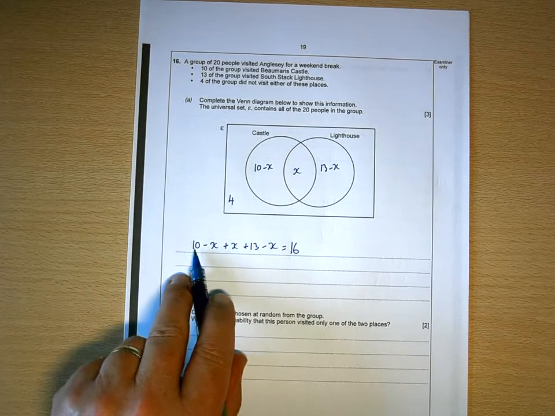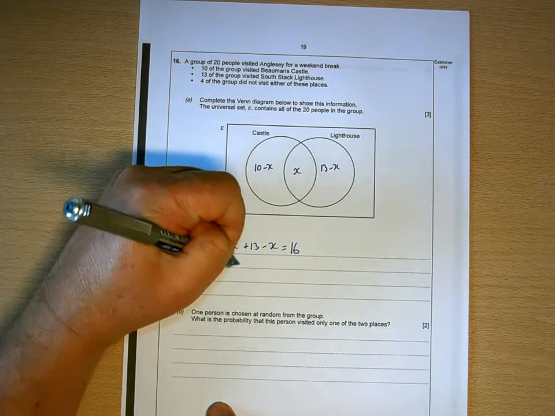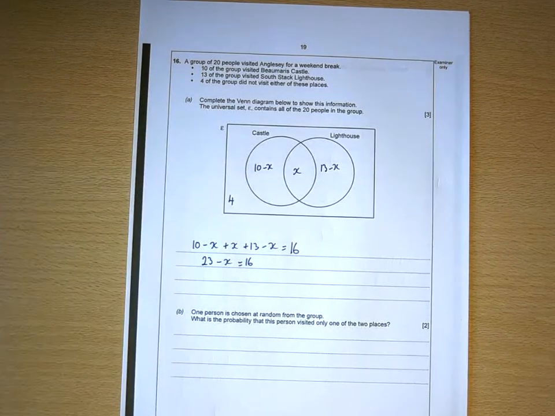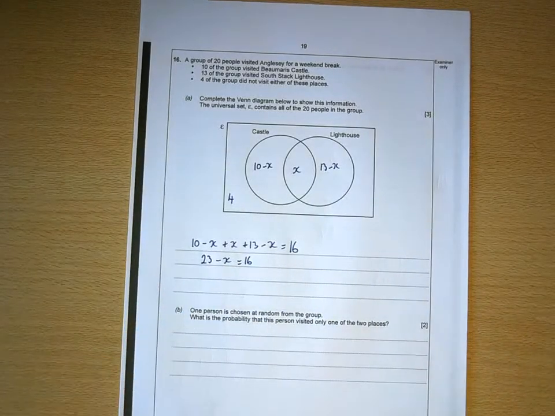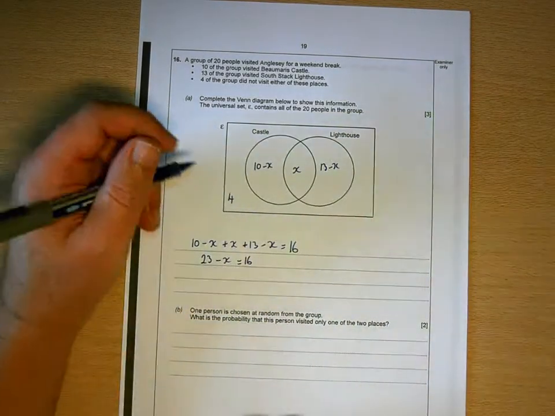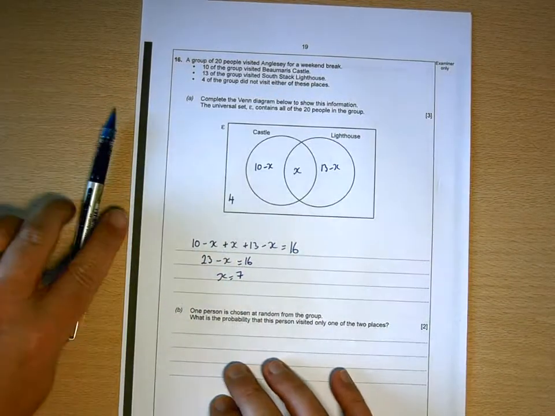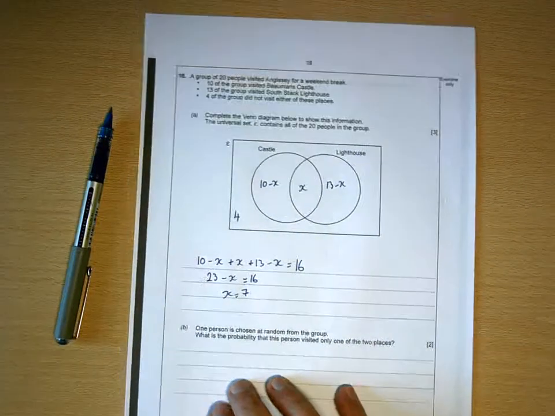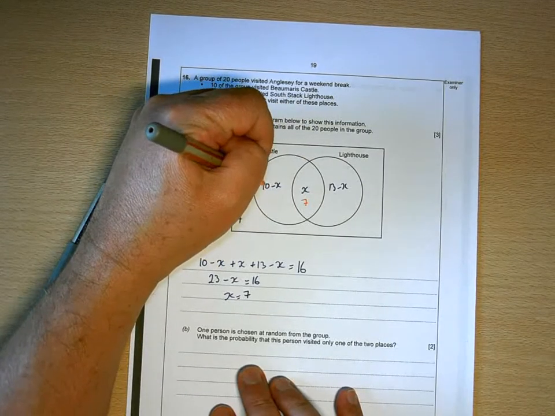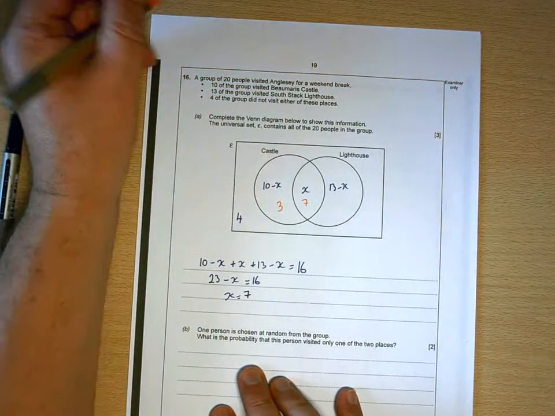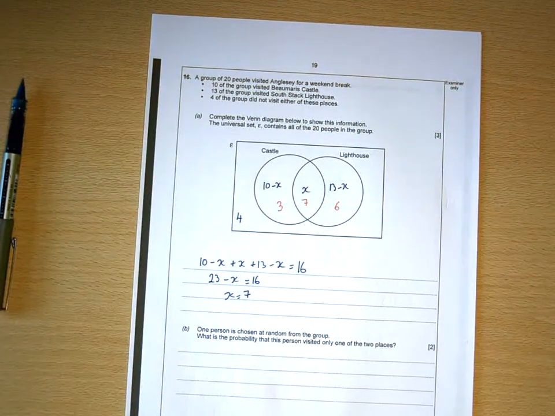So that gives us 10 plus 13, which is 23, minus x equals 16. So 23, take away something equals 16. What must the something be? 7. So to go back to our Venn diagram, x is 7, which means this is 10 minus 7, which is 3, and this is 13 minus 7, which is 6.